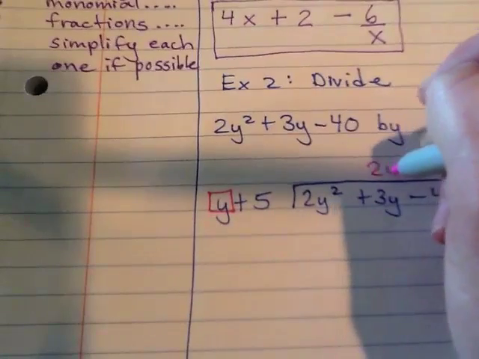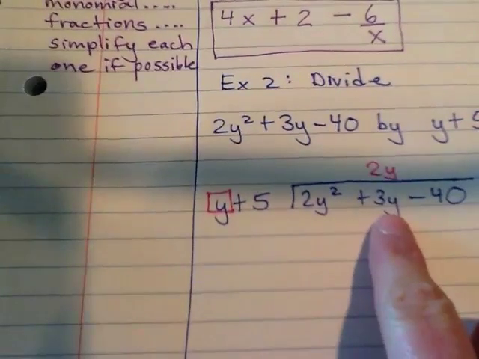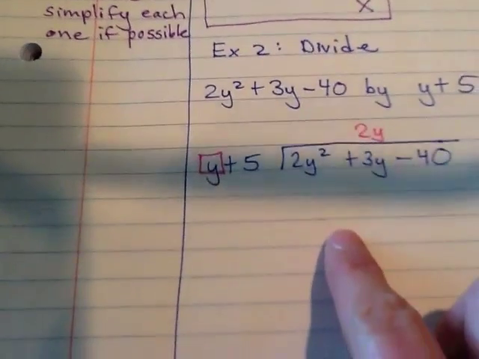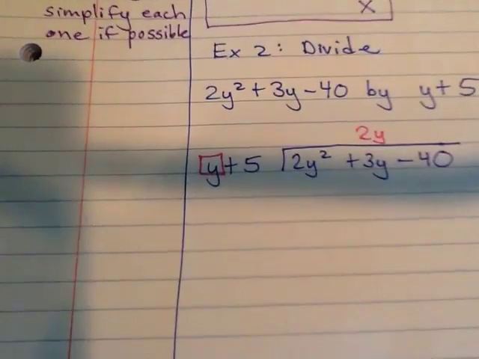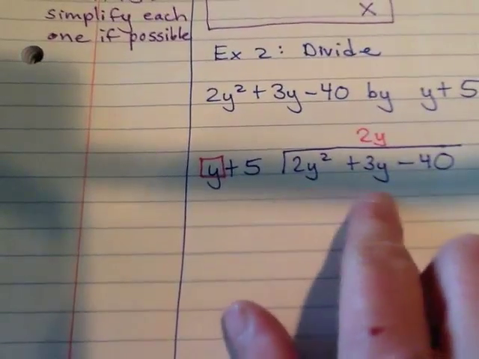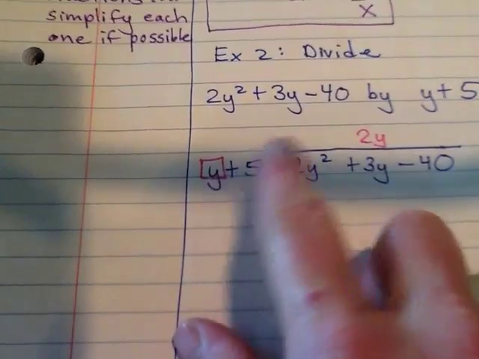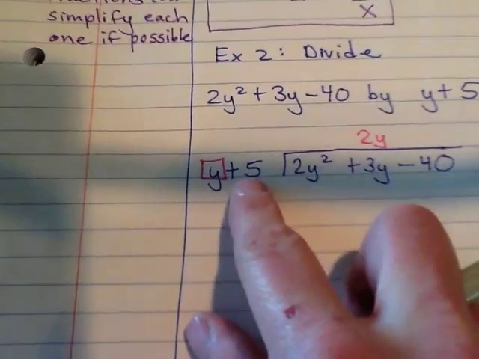Notice my 2y lines up with my 3y here, and that should happen right there. Now you're just going to multiply exactly like you would in long division to get what you're going to have in your row right here. Only difference is instead of multiplying once, you're multiplying twice.